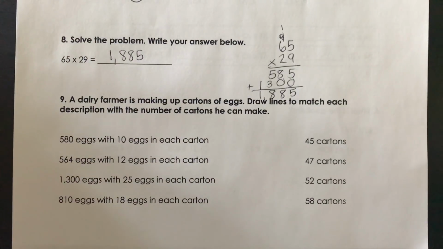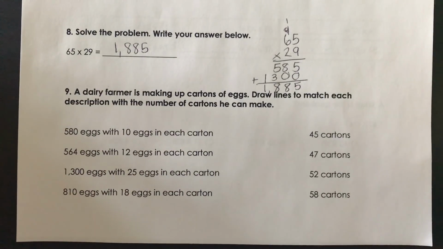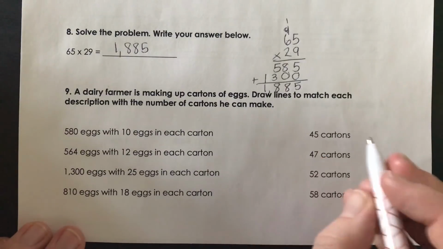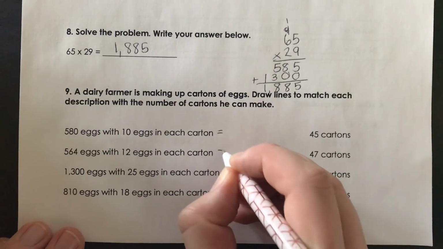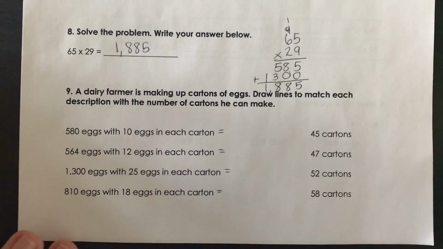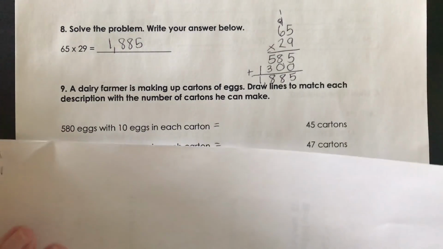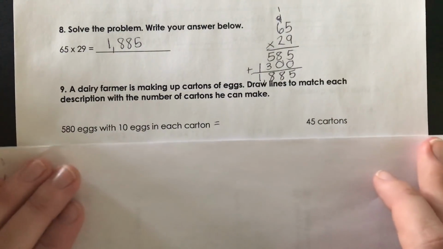Number 9, a dairy farmer is making up cartons of eggs. Draw lines to match each description with the number of cartons he can make. So we have all of these scenarios, and we have to figure out how many cartons each one equals. Okay, so I'm going to put an equal sign, and I'm going to put the numbers here, and then I'm going to match them. You can do it however you want, but that's the way that I like to do it. So I am going to get an extra piece of paper to do my work on.